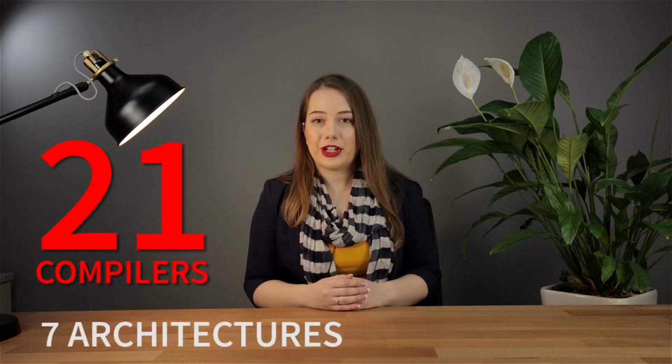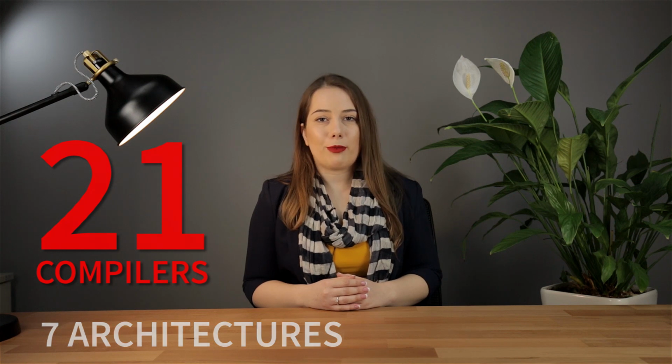A compiler is a computer software that translates the code written in one of the human-readable languages into a low-level machine code understandable to electronic devices. MikroElektronika has developed 21 different compilers for 7 architectures. In our latest compiler release interview, we have announced that we will have a special feature for you.